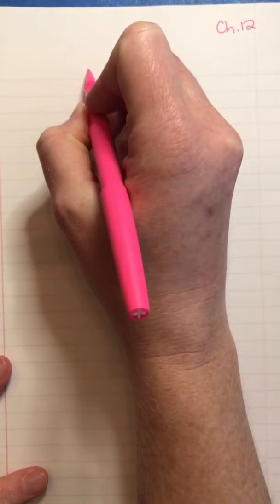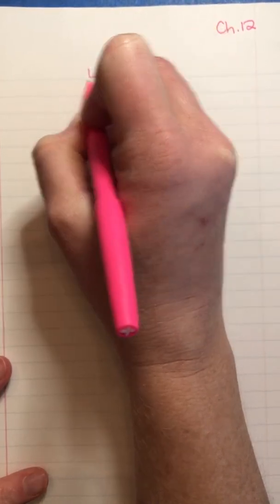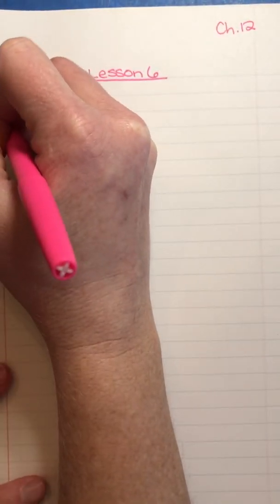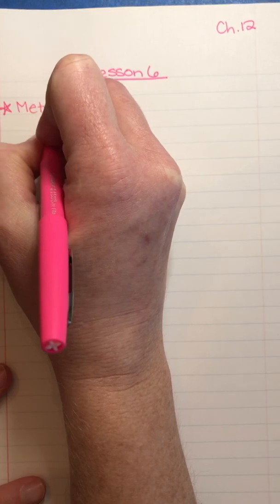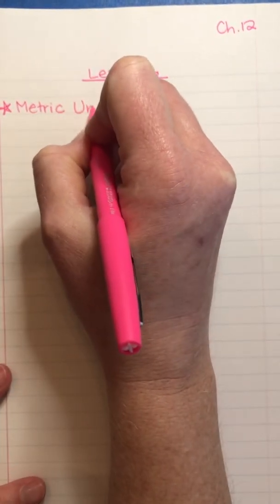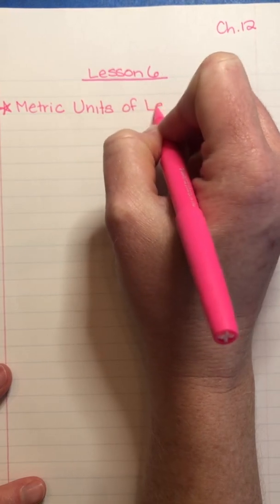Today for math class we are going to be working still in chapter 12, and today we're going to look at lesson 6. Today's lesson we are going to focus on metric units of length.